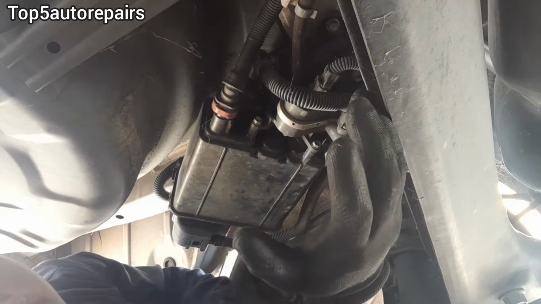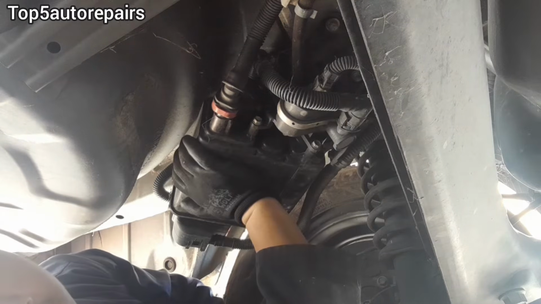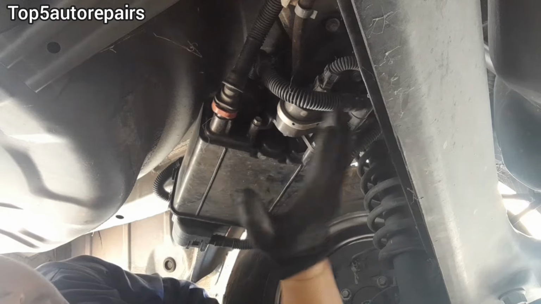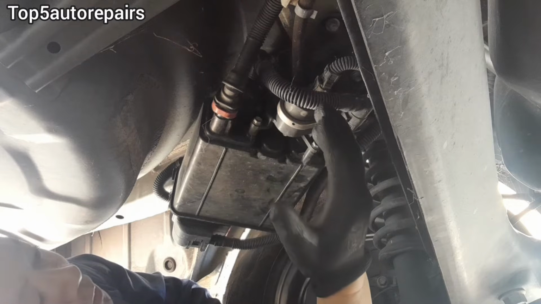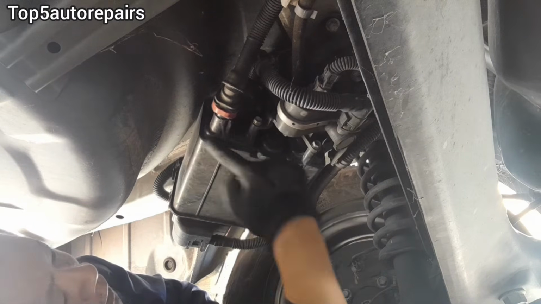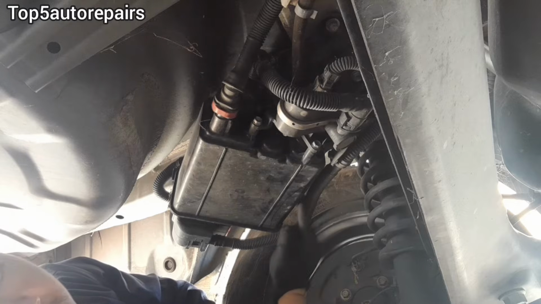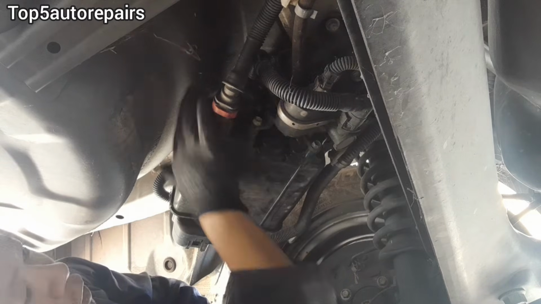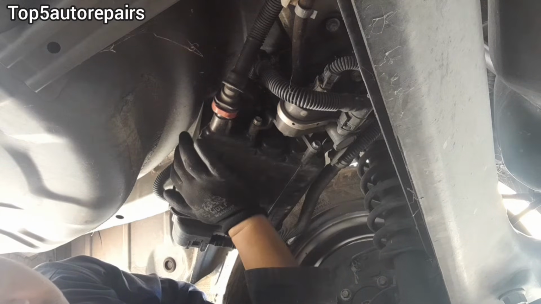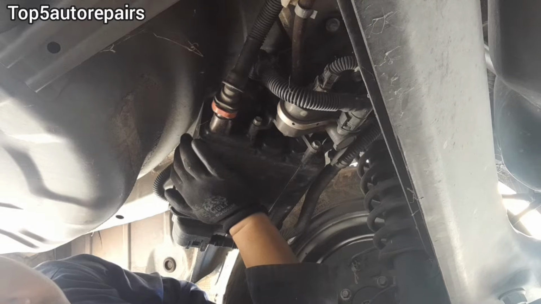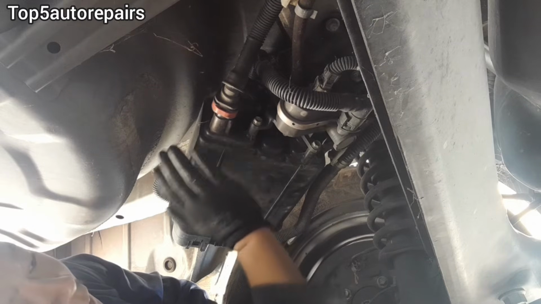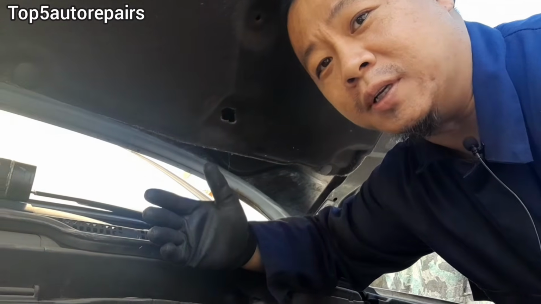The next common problem is going to be a bad or cracked charcoal canister. As I mentioned in my previous video, you want to check for cracks on the casing of the charcoal canister. If there are cracks anywhere, this will cause a leak in the EVAP system, again triggering that EVAP code.